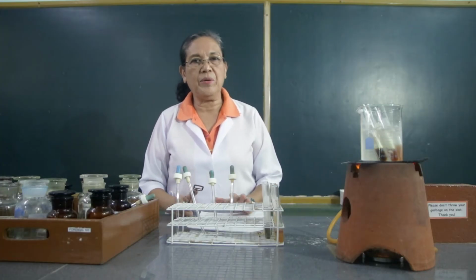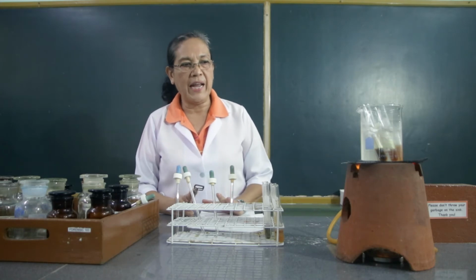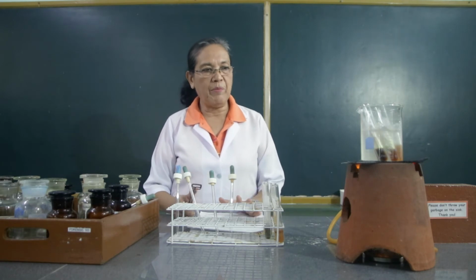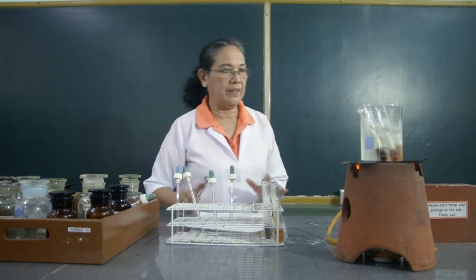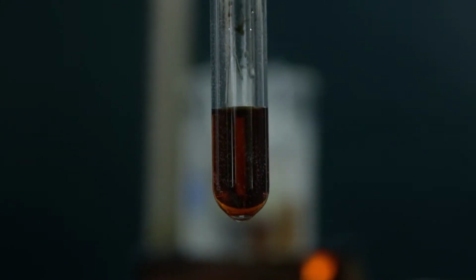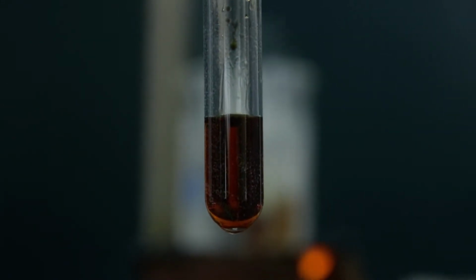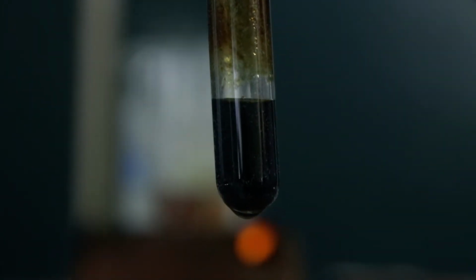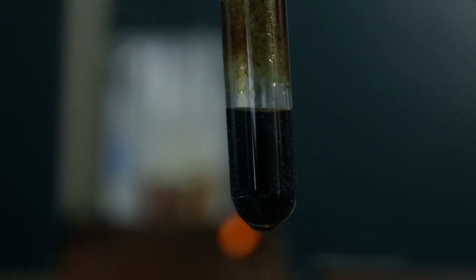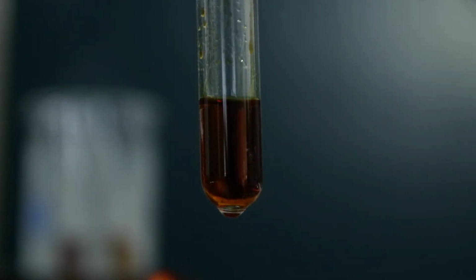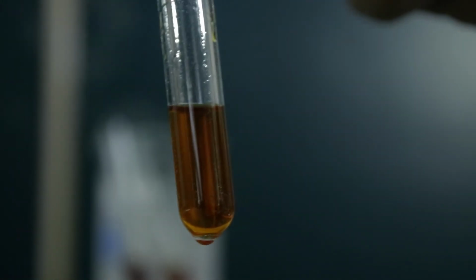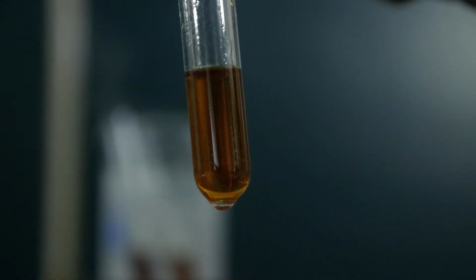2 minutes had passed, so we're going to take note of what had happened to our boiled mixture of the carbohydrates reacted with the phloroglucinol. So this is the carbohydrate arabinose added with the phloroglucinol reagent. This is that of the fructose plus the phloroglucinol HCl reagent. Then this is the glucose added with the phloroglucinol HCl reagent. This is the water added with the phloroglucinol HCl reagent.